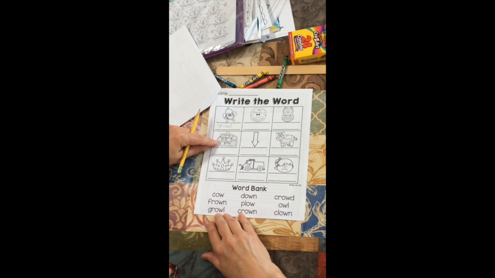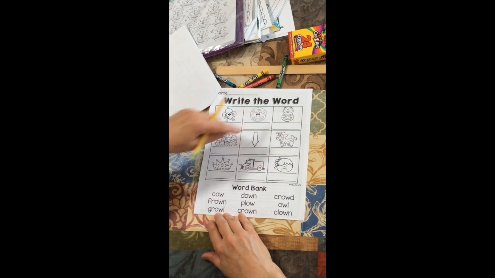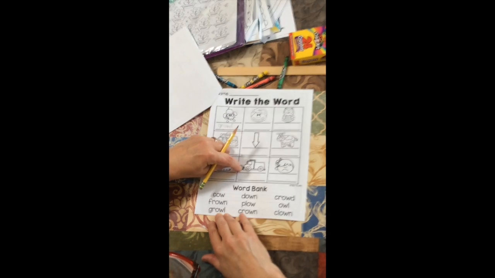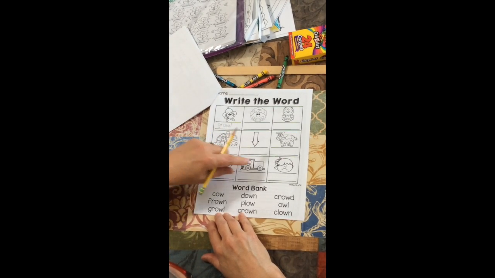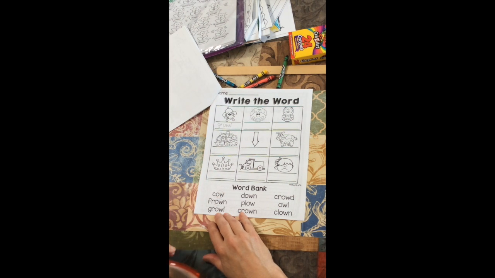Clown, owl, crowd, down, cow, crown, plow. This is a snow plow. When it snowed on the ground, this guy pushes the snow so cars can go. And frown. They all have ow, O-W. It says ow.